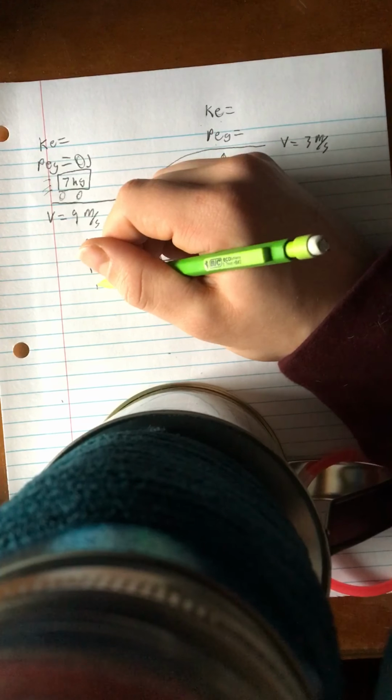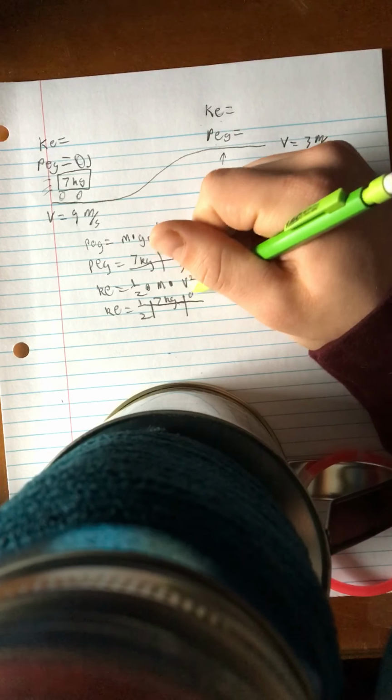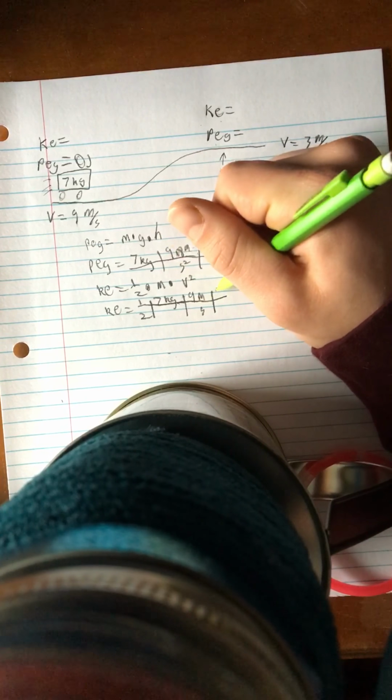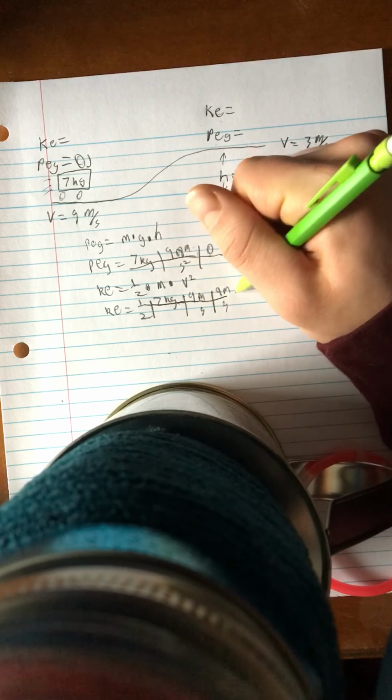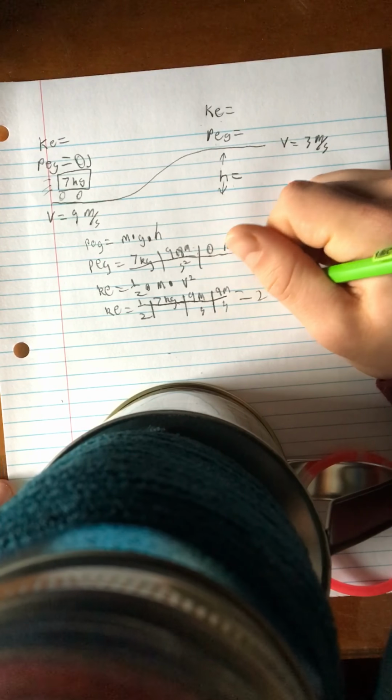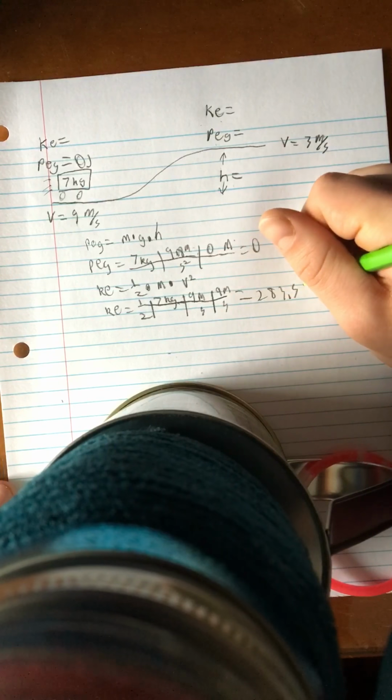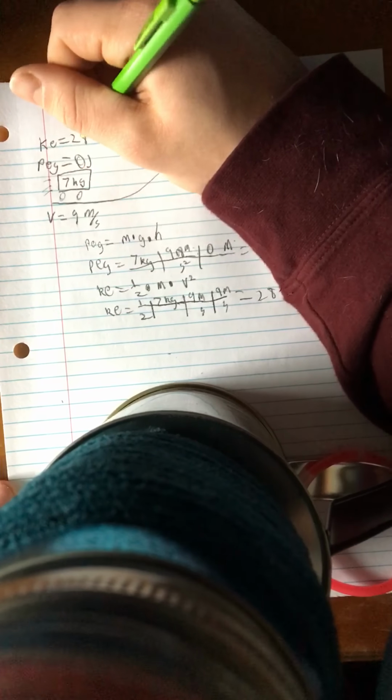Kinetic energy is 1/2 times mass times velocity squared. So if we do this out, it's going to be 1/2 times 7 kilograms times velocity squared, so 9 meters per second times 9 meters per second. This will give us 283.5 joules. So 283.5. Alright, next we're going to be solving for the kinetic energy here.